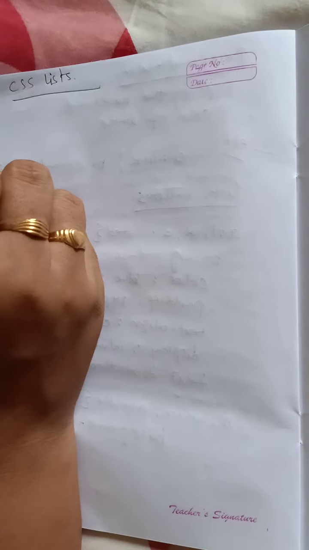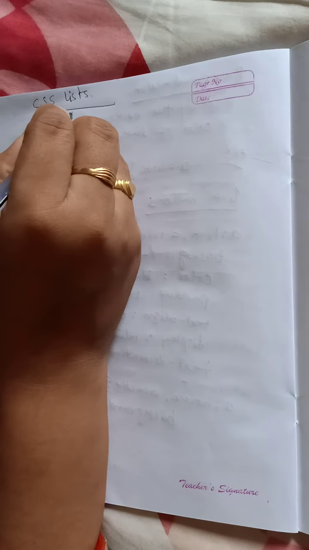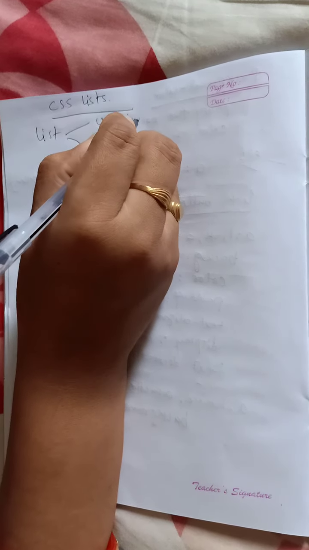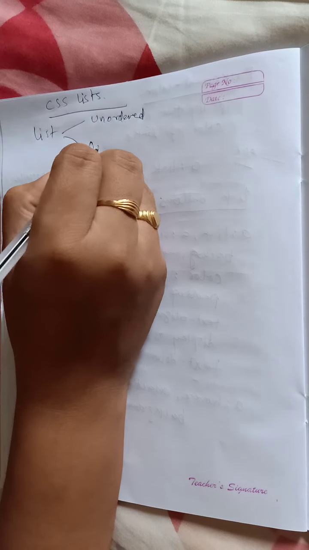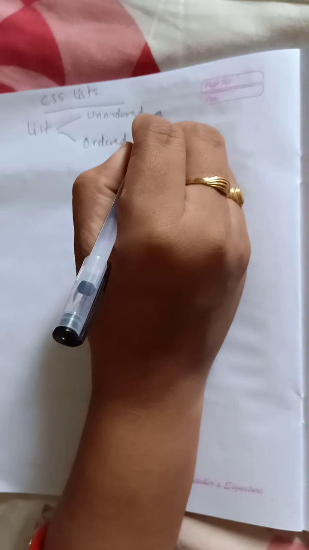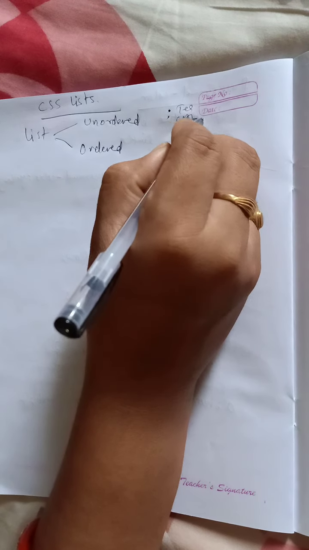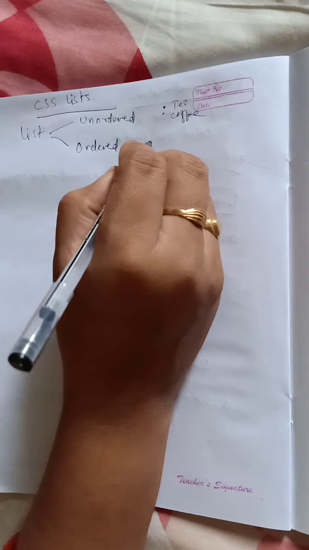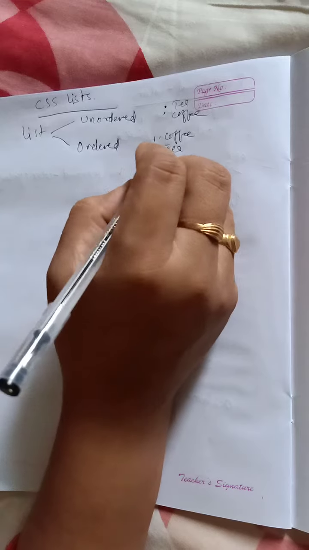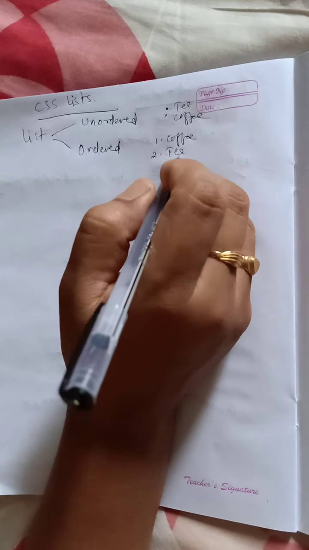So today we'll be discussing CSS list. Just to freshen up, the list itself is of two types: one is unordered, another one is ordered list. For an unordered list, if we are writing tea, coffee, we are not giving any numbering. In case of an ordered list, we write it like tea, coffee. Okay, so this is my unordered list and this one is the ordered list.